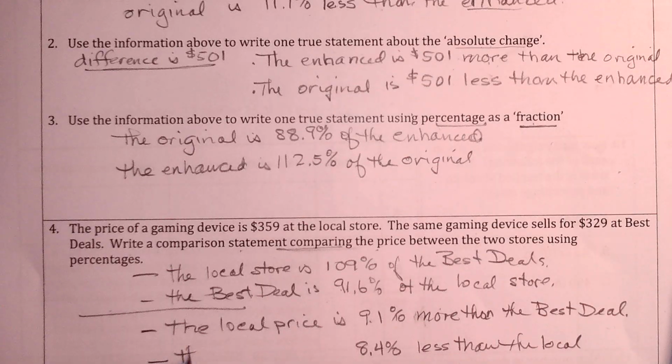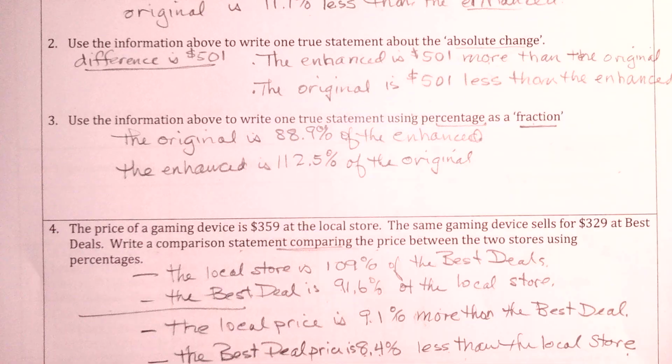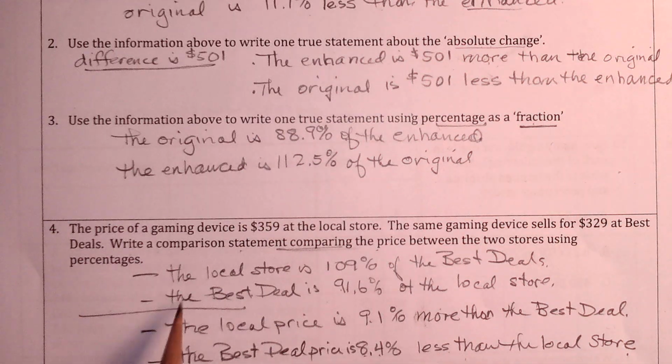So it's the best deal price, 8.4% less than the local store. So again, when you're looking at percentages, you really got to watch what it's being compared to, what's in the denominator. Now, you only needed to do one of these, but you got to do one of them correctly. Okay?